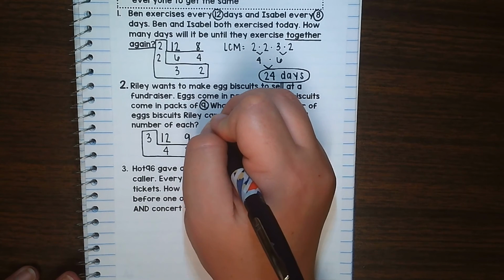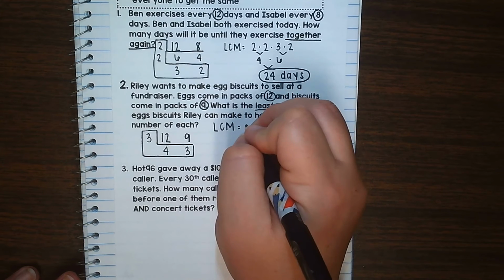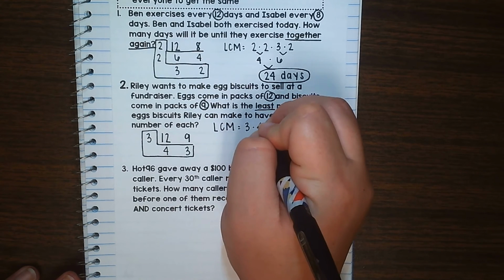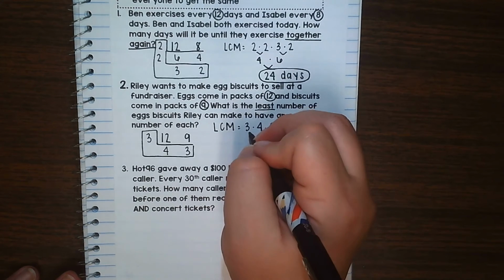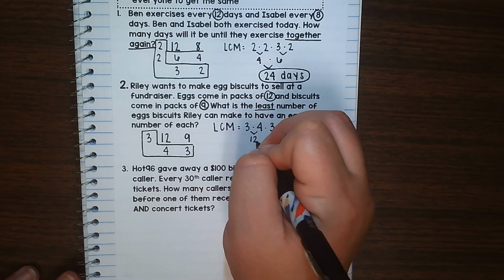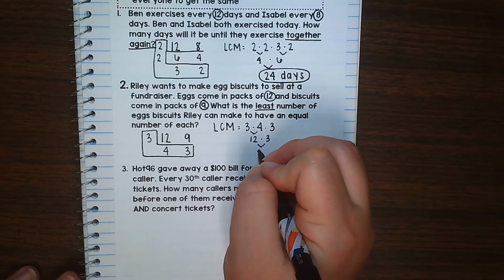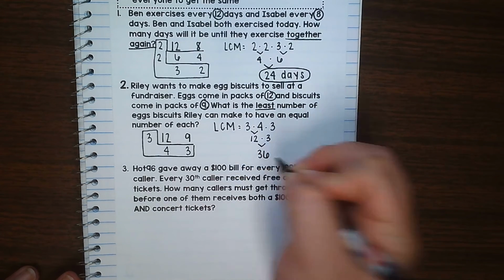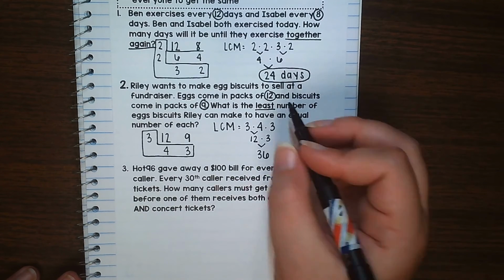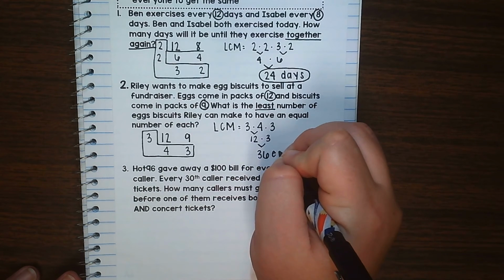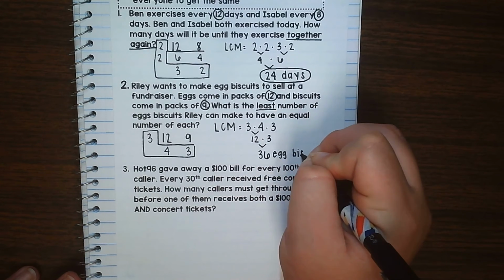So make our big L, and our least common multiple would be 3 times 4 times 3. 3 times 4 is 12. 12 times 3 is 36. And what were we talking about? That would be 36 egg biscuits.